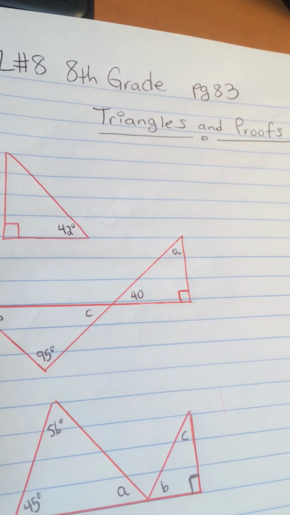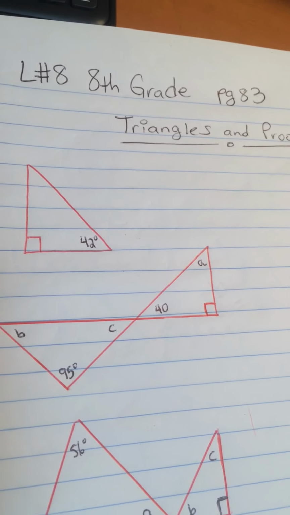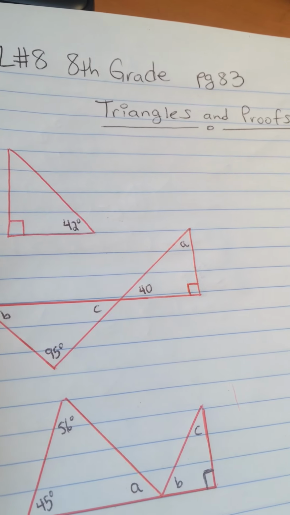Okay, continuing with our video lessons. This is going to be lesson number 8. You can find these exercises on page 83.